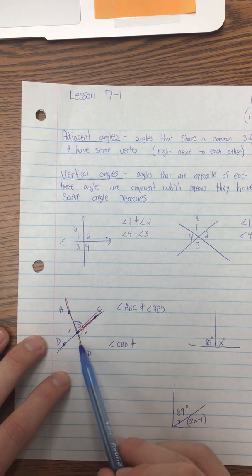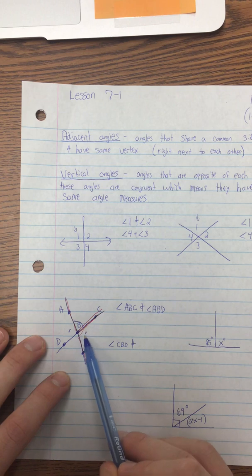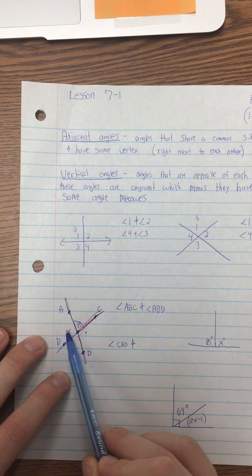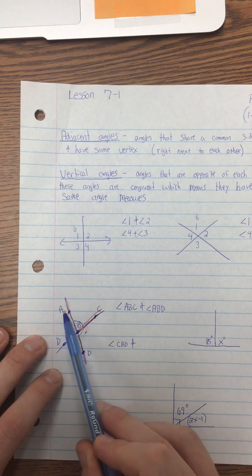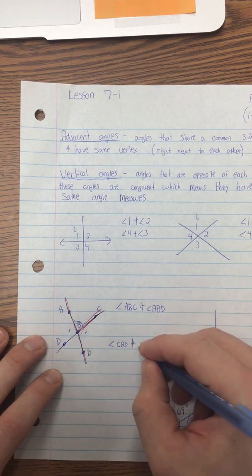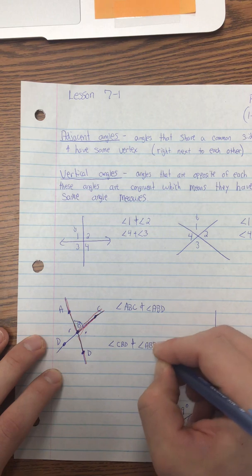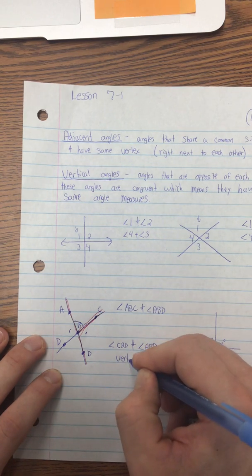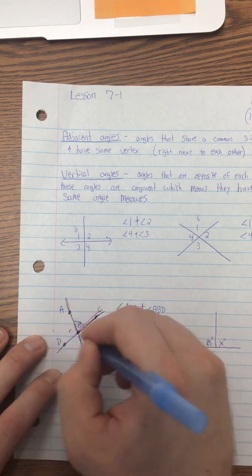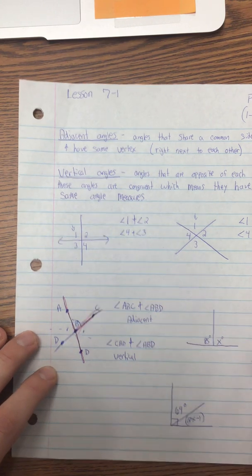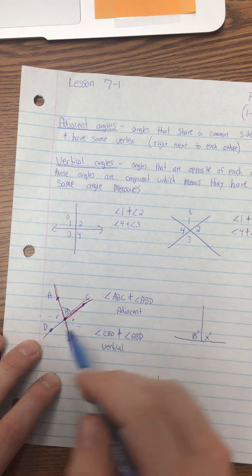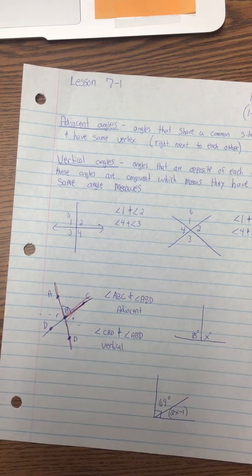CBD is this angle. The only other one that would work for vertical angles, the one that's opposite of it, would be this angle right here, okay? ABD. Those two angles are vertical because they're opposite of each other, and these two angles are adjacent because they are right next to each other, okay?